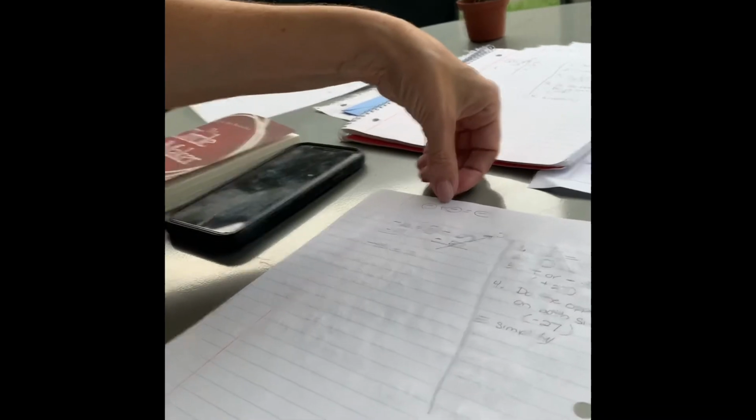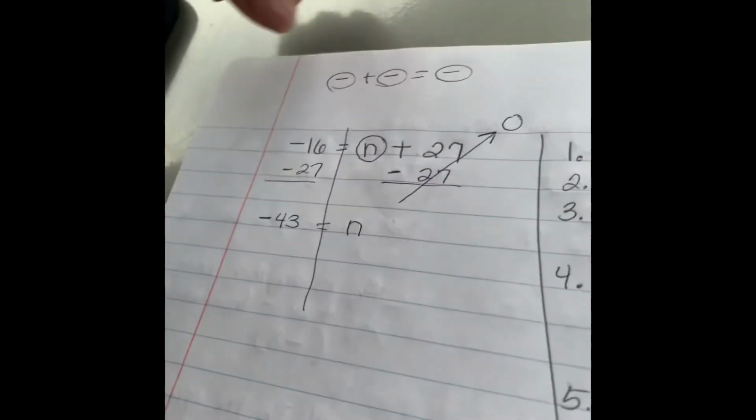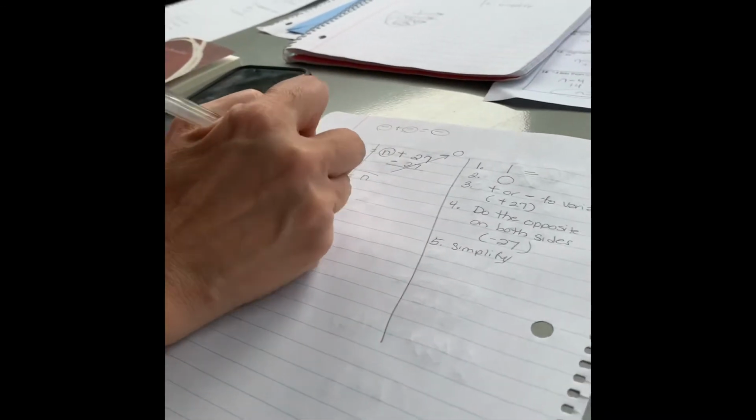A negative number plus a negative number equals a negative number. Or, as I always think of negatives as money, I'm in debt 16, now I'm in debt 27 more. I'm totally in debt $43. Yep. So that's our answer.